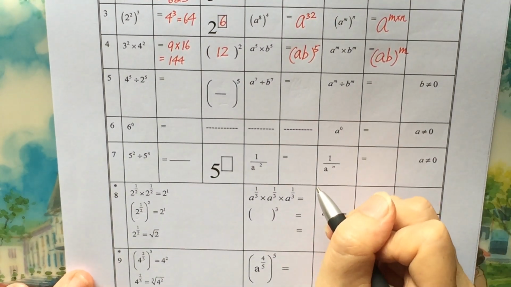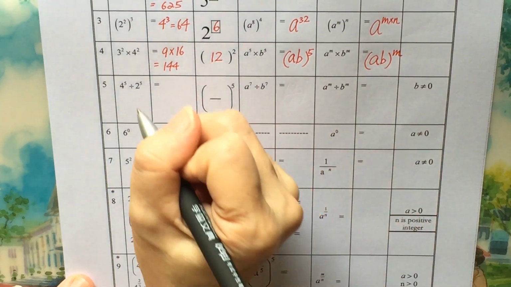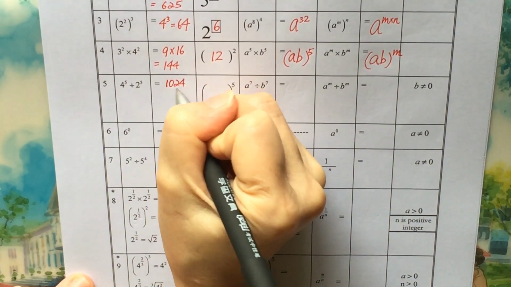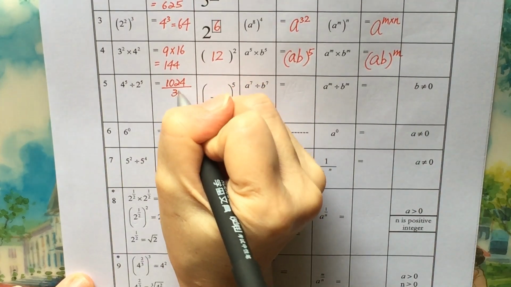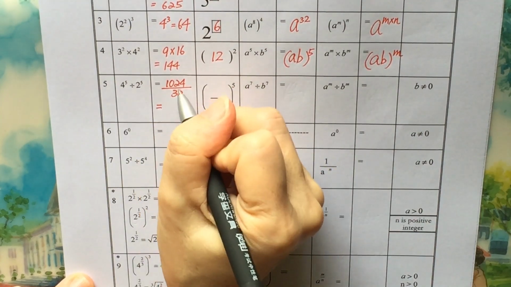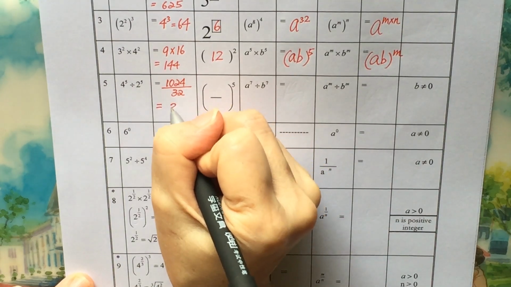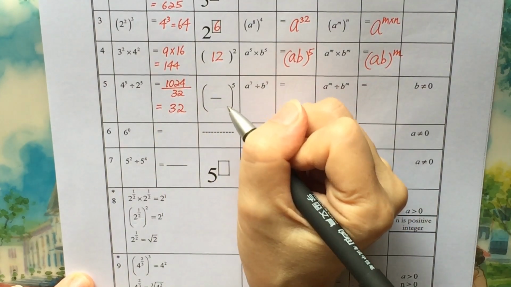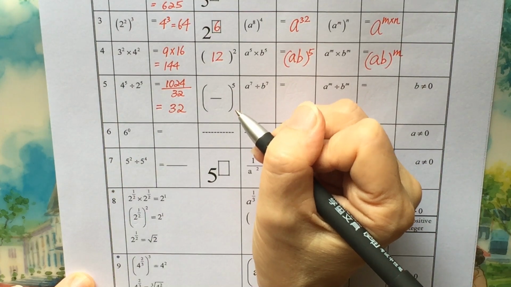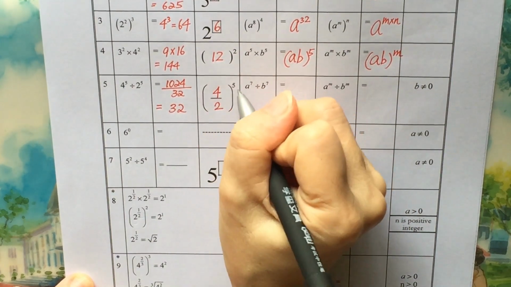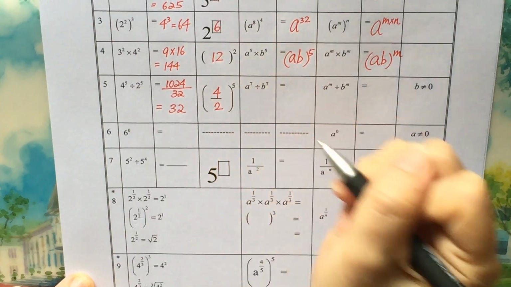Okay, next, 4 to the power 5 is 1024. 2 to the power 5 is 32. So when you divide 1024 by 32, it equals 32. How do we write it? We will write it as 4 divided by 2, because 4 to the power 5 divided by 2 power 5.